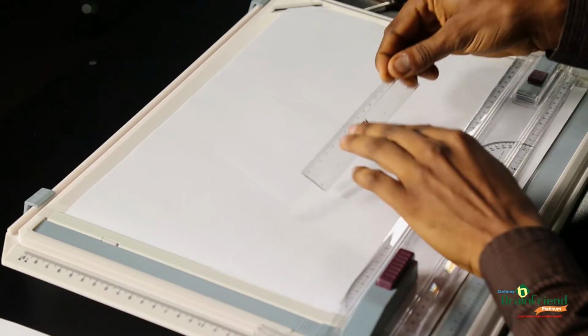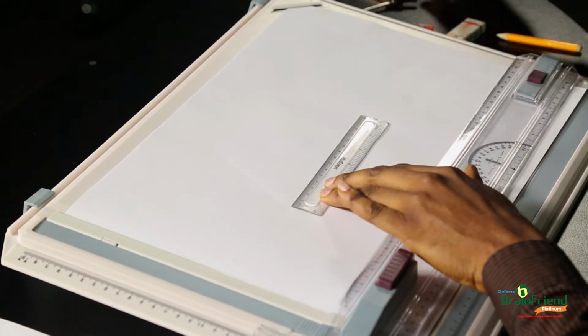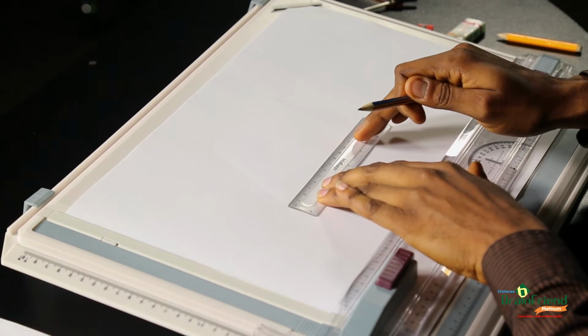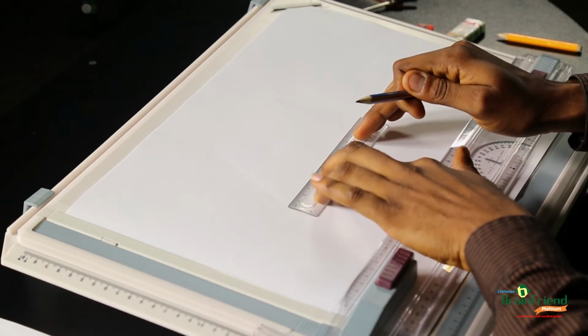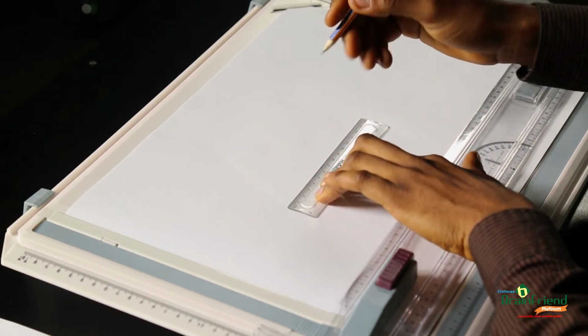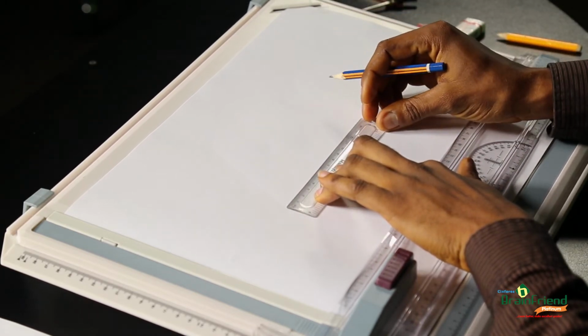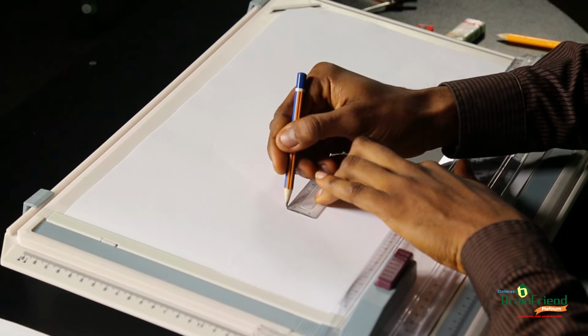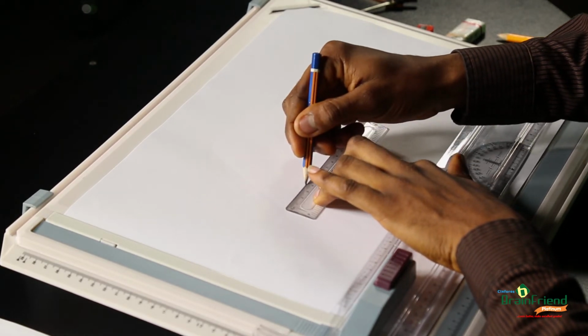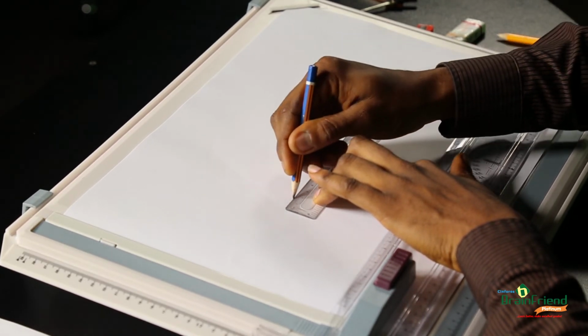Pick your ruler, your pencil, locate any points on your drawing paper, draw a given line, and say this point 8 cm.